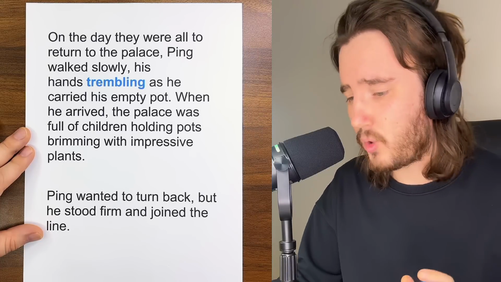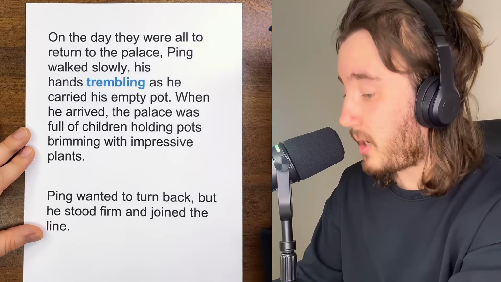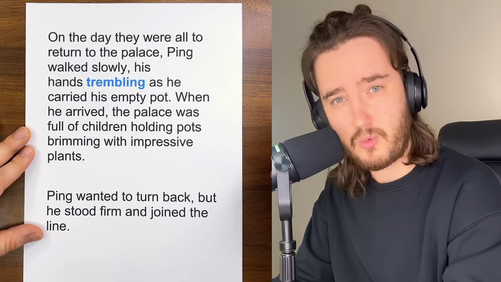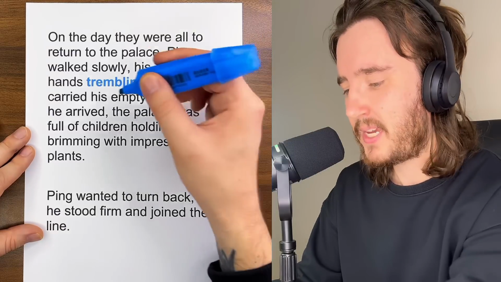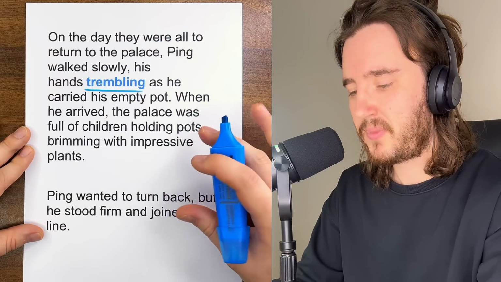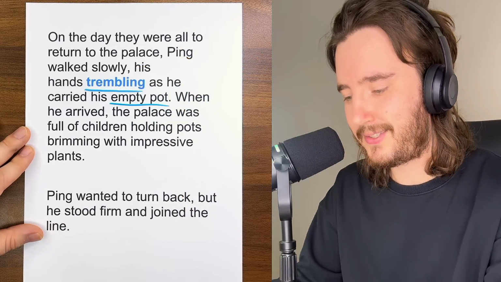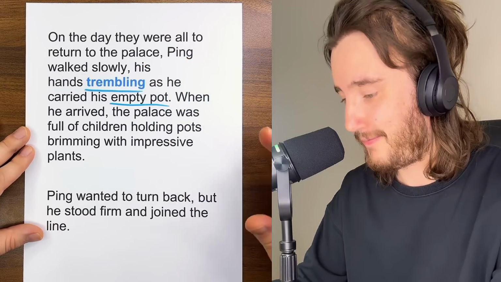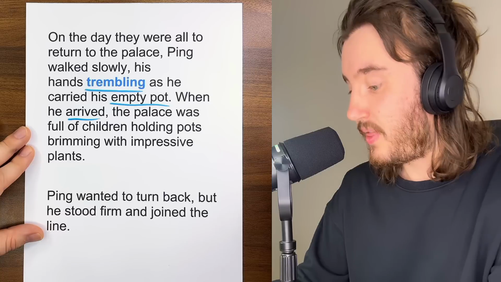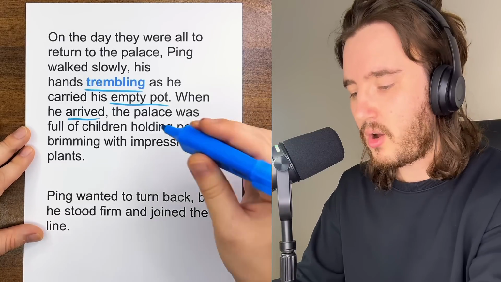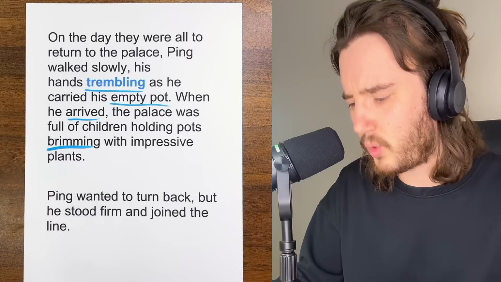On the day they were all to return to the palace, you can think of this as they were all supposed to return to the palace, or they were all asked to return to the palace. Ping walked slowly, his hands trembling, shaking, quivering, shivering as he carried his empty pot. Oh no, this is terrifying for Ping, right? When he arrived, or got there, in other words, the palace was full of children holding pots brimming with impressive plants. I love this word brimming.